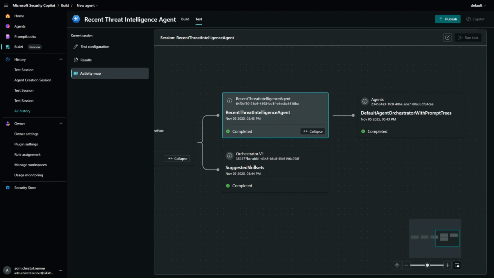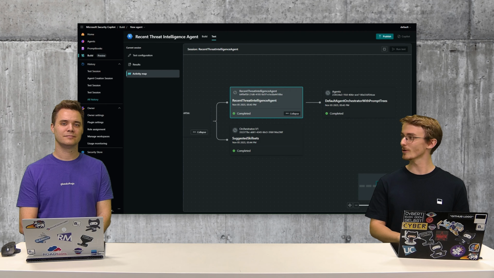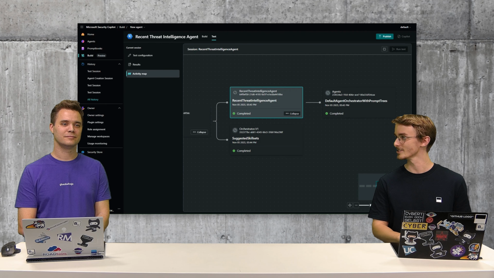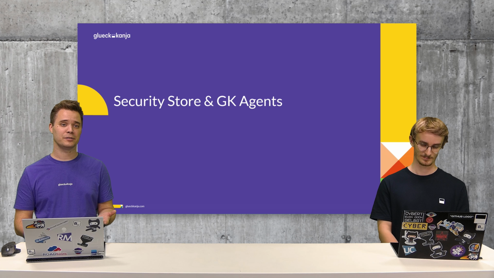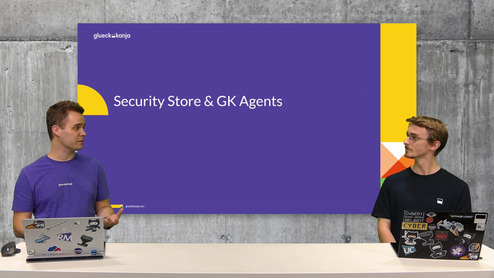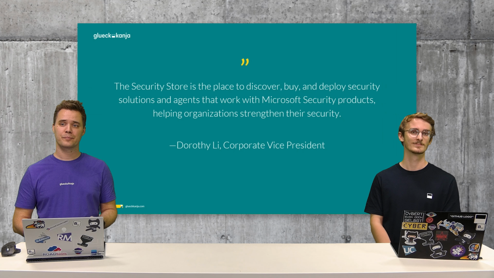All right, I think that might conclude the building experience, and let's have a look at the portal, shall we? Look at the finished product. Right now we are going through the security store, and we are talking about the agents we created for this security store.